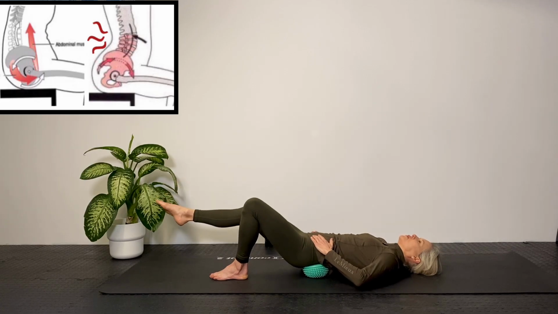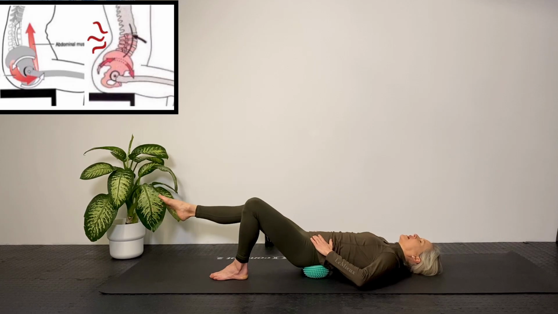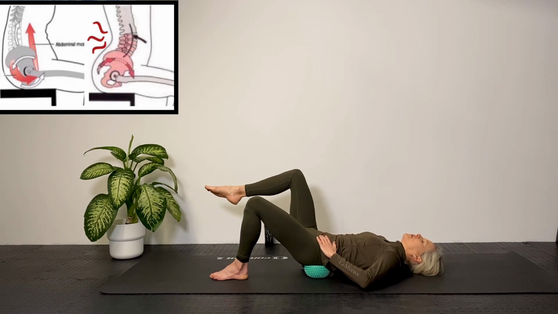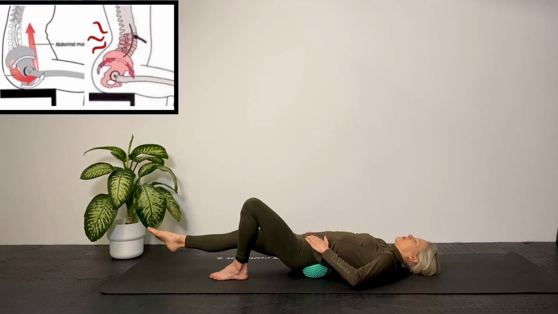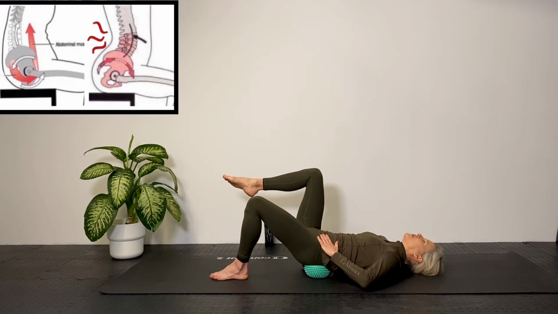Keep going. We're going to do another set of 8 and exhale. Remember, you've got both those options, either releasing the foot or extending the leg out.